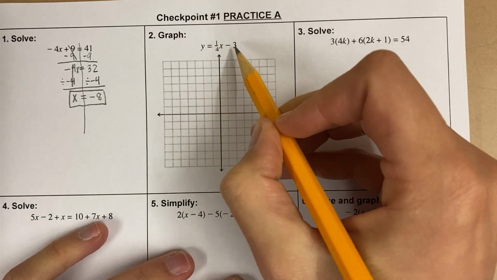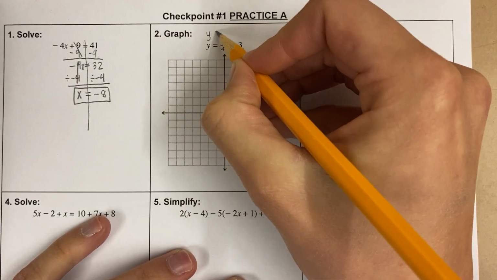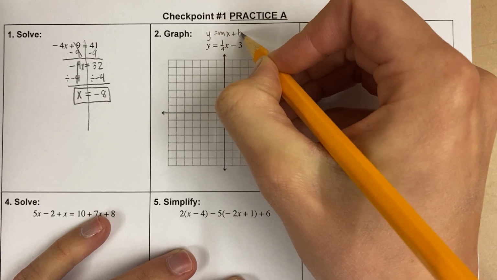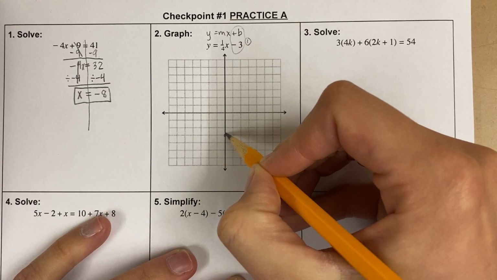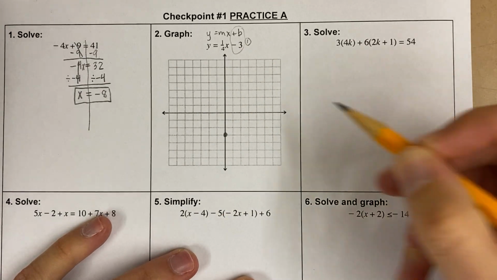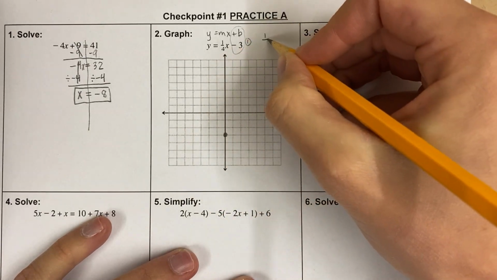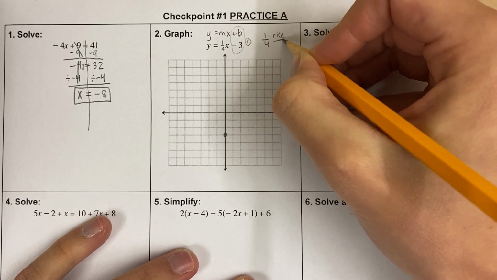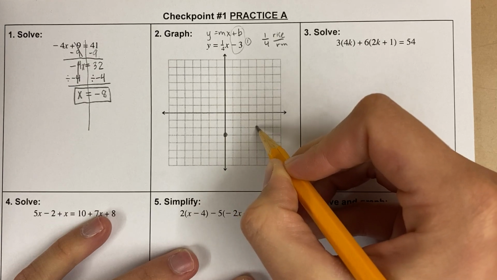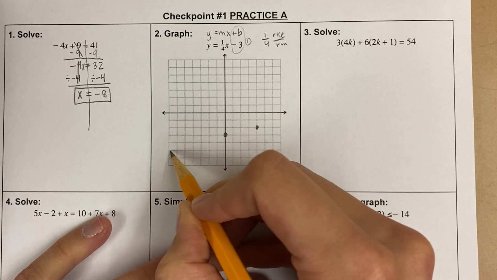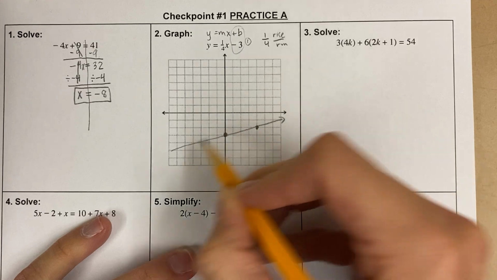In the next problem, I'm asked to graph. Okay, this is my y equals mx plus b. So that means I start here at the y-intercept. So I'm going to go to -3 on the y-axis. And then my slope is 1 over 4. It's my rise over my run. So I'm going to go up 1, right 4. And then I'm just going to sketch my line, try to make it pretty straight.